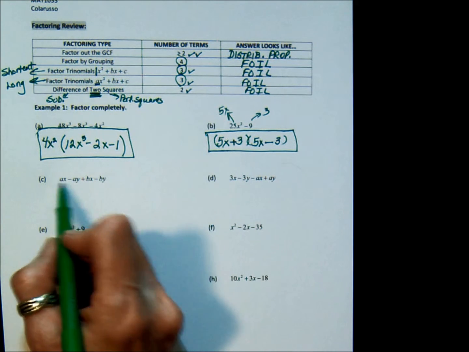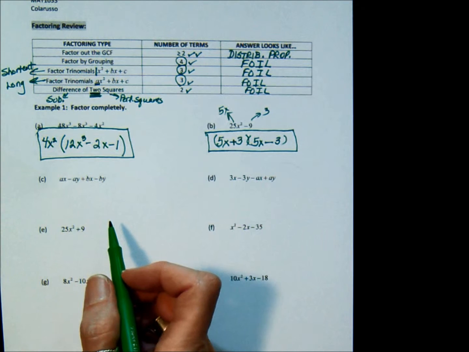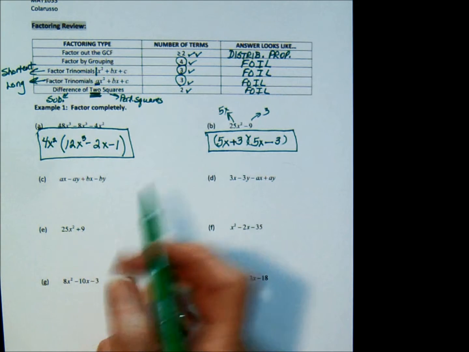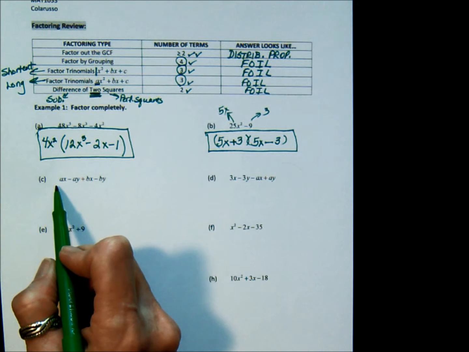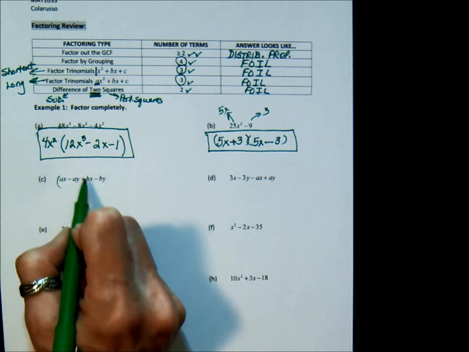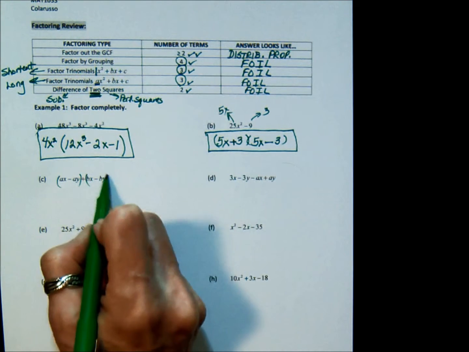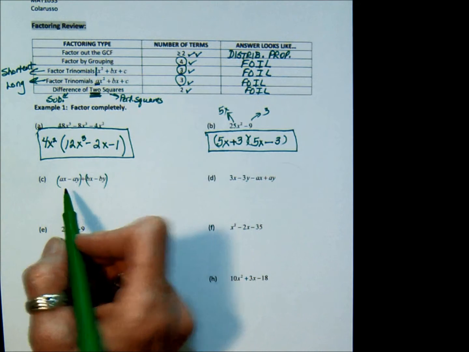Next one, I have 1, 2, 3, 4 terms, so I know automatically it is factor by grouping. It could be GCF, but when I look at this, I can see there's not anything that they all have in common. So we're going to group the first 2, group the second 2, and now we're going to factor out the GCF of the 2 groups.